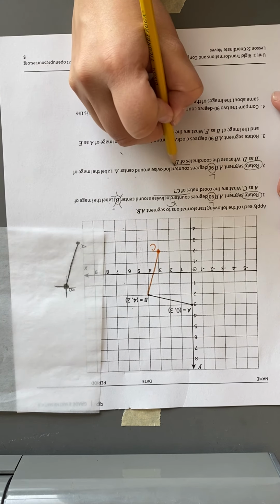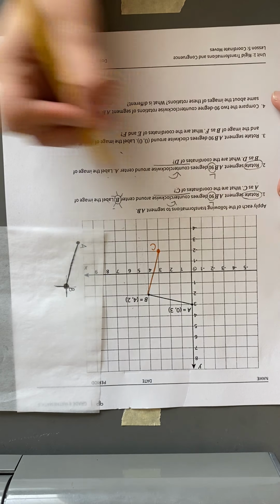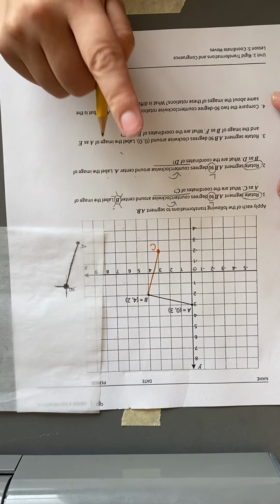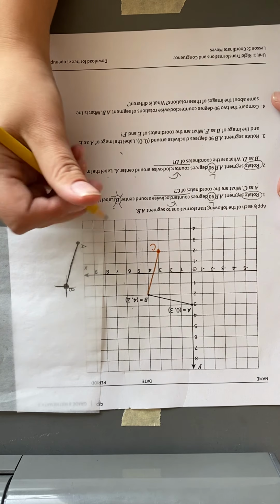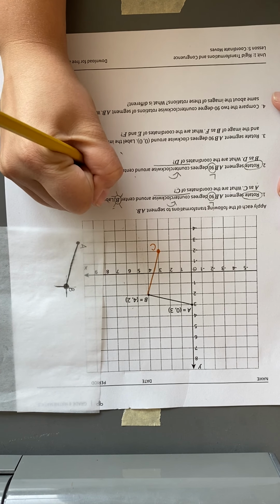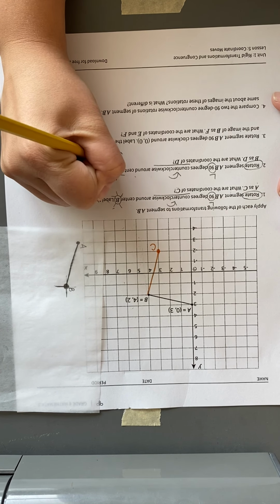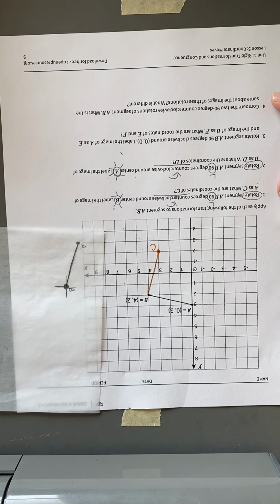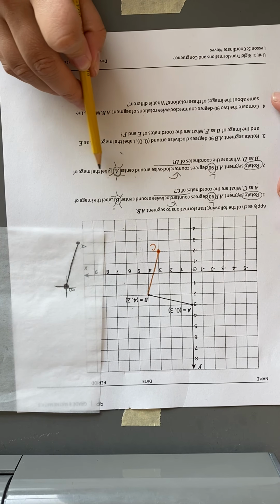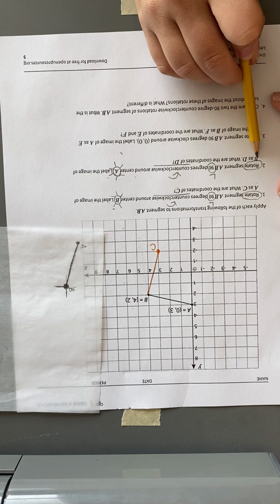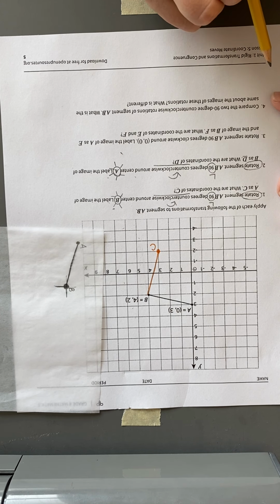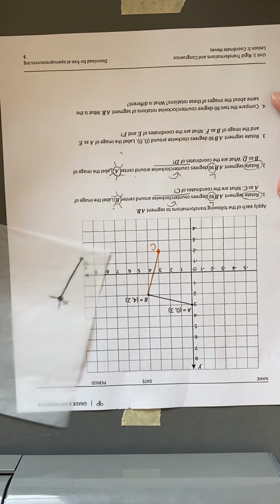And we're still going counterclockwise, but our center, or our sun, has changed. This time we are going to rotate around A. Looks like it wants us to label the image. Instead of writing the letter B, we are going to write D.